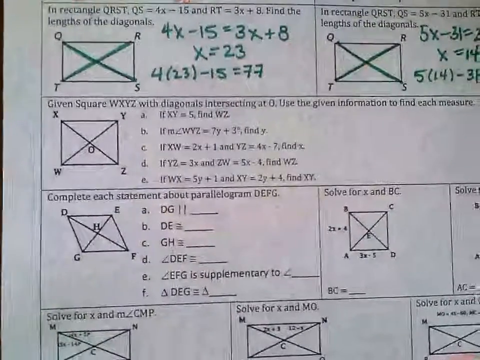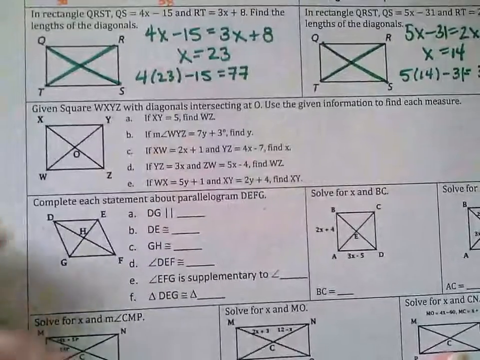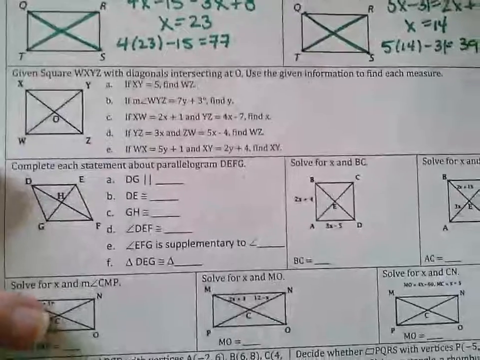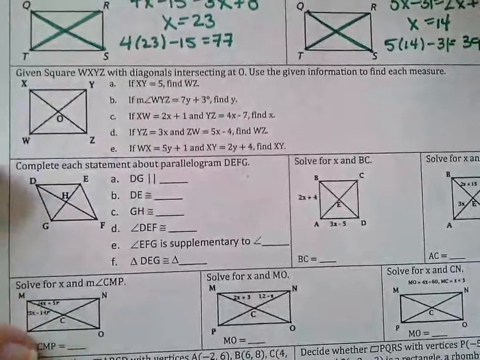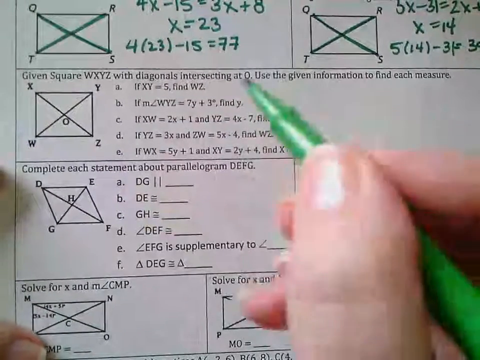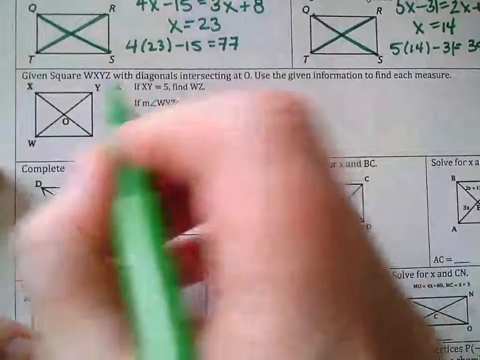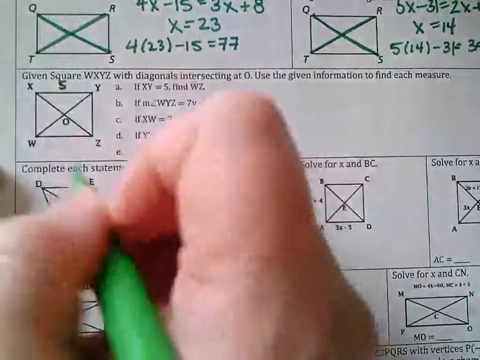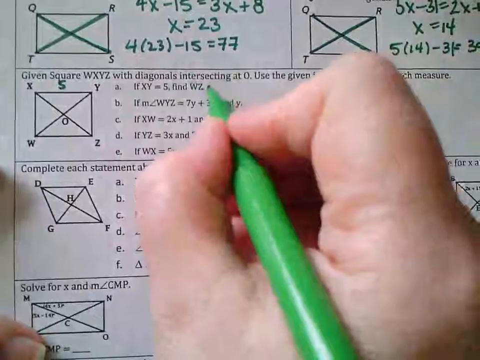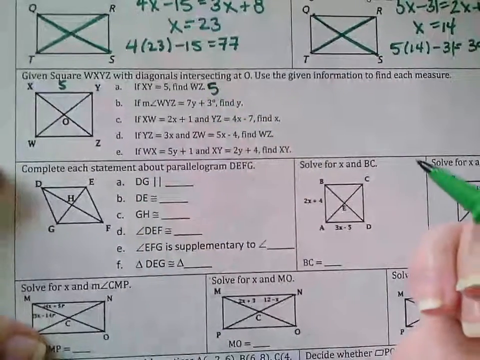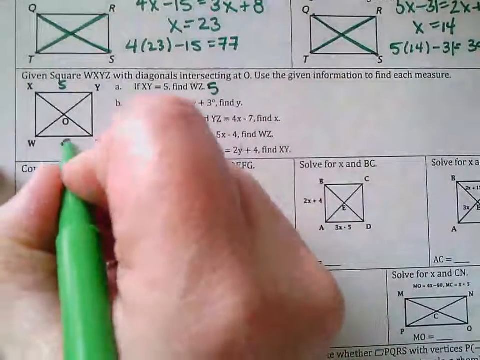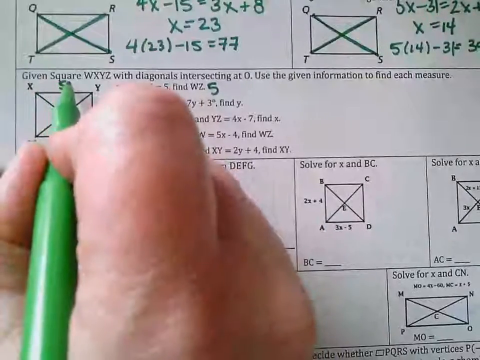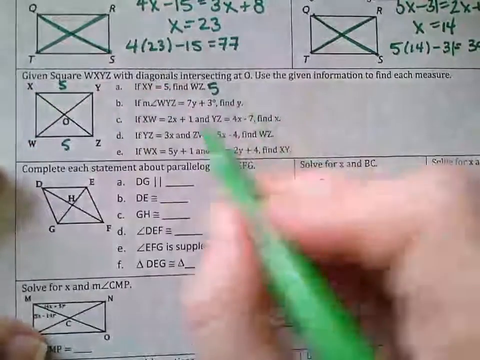Okay, so given the square with the diagonals intersecting at O, use the given information to find each measure. So if XY is equal to 5, then WZ is equal to 5. Not so bad, right? Because if this is 5, then this is 5. And it's a square, so don't forget we're using square properties here.